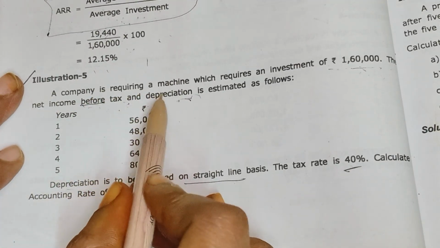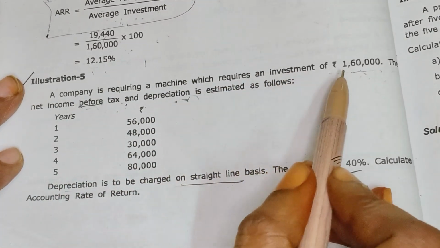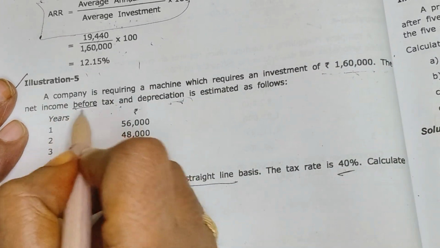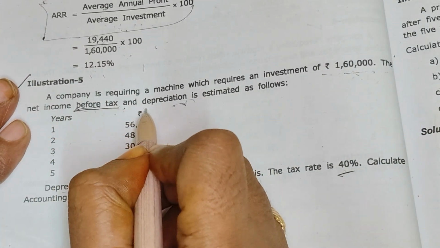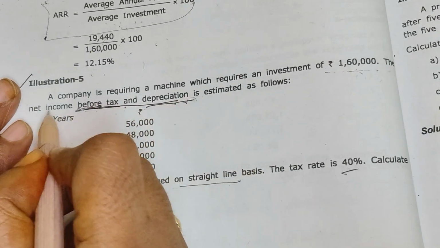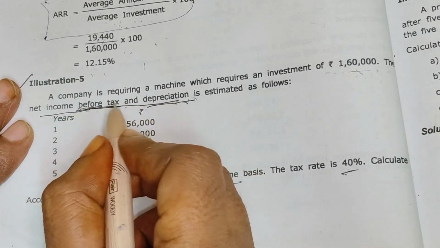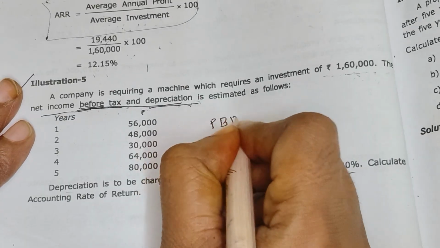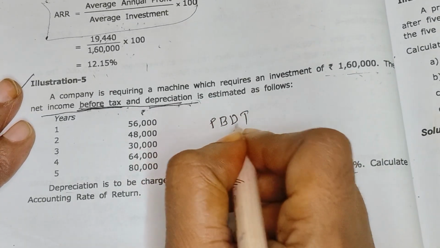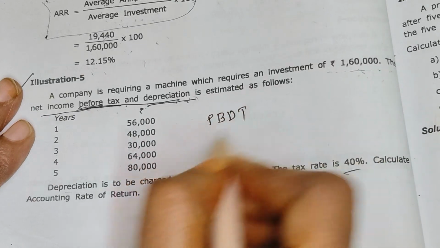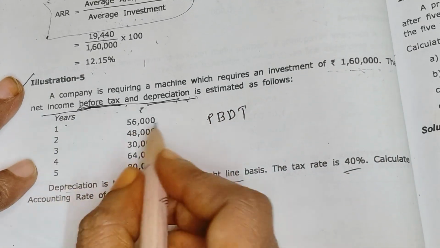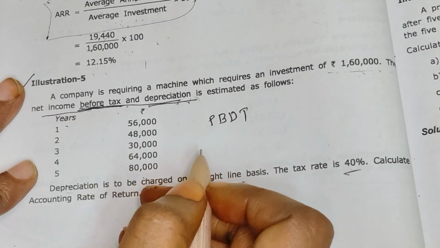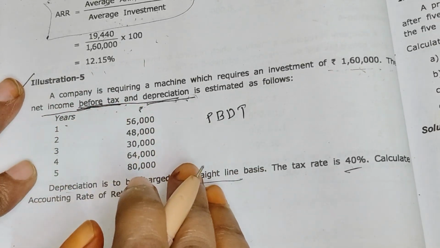A company is acquiring a machine which requires an investment of 1,60,000. The net income before tax and depreciation, that is, profit before depreciation and tax, PBDT, is estimated as follows. Here the 5 years profit is given, and that profit is before deducting depreciation and tax, but we require it after deducting depreciation and tax.